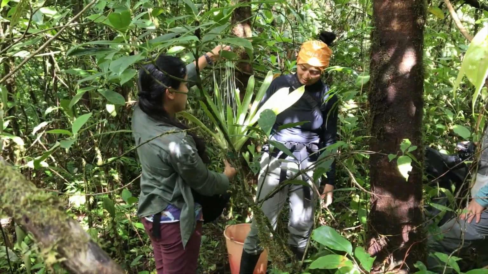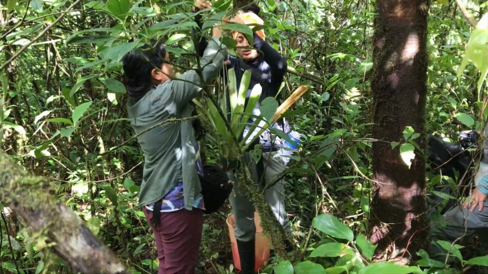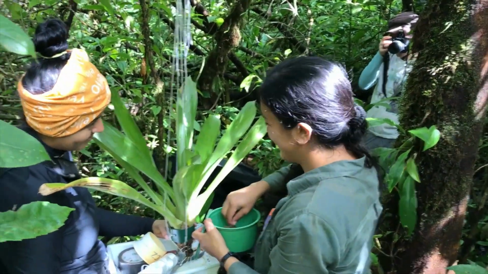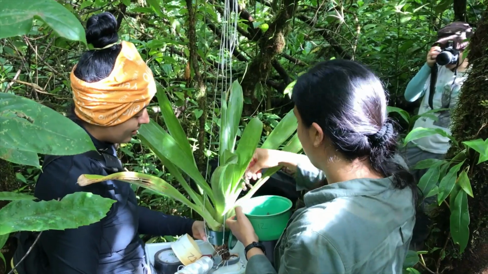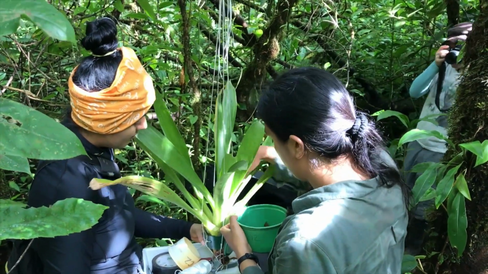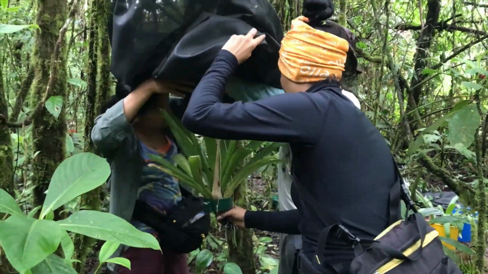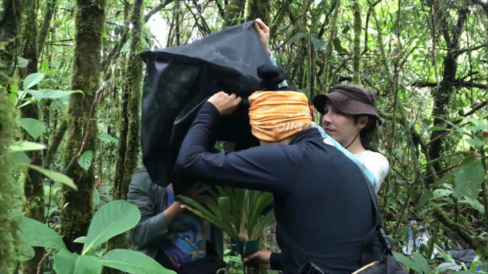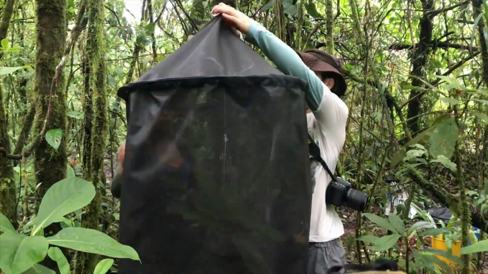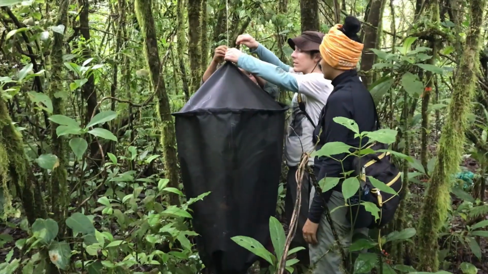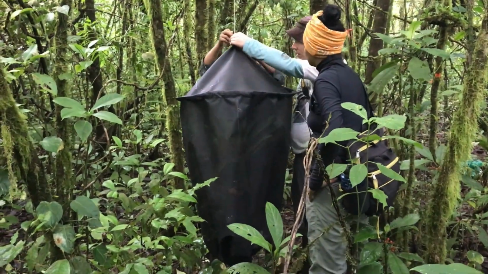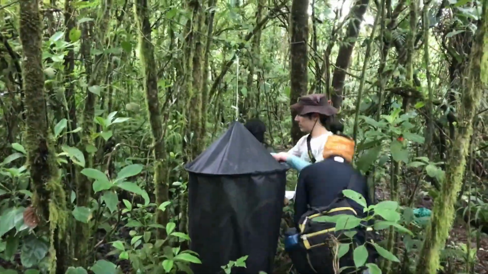Then we reassemble the food web exactly as we need it for our experiment, starting with a pre-weighed amount of dried leaves, then adding water and invertebrates. When the food web is assembled, we sometimes need to make sure that no other species colonize it, so we cover it with a net. And that's it, one bromeliad experiment ready to go.